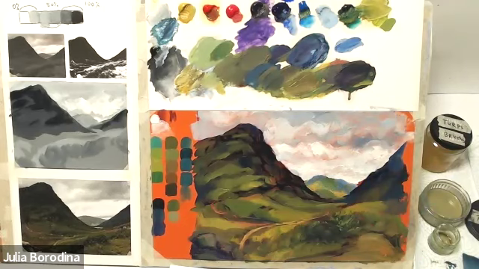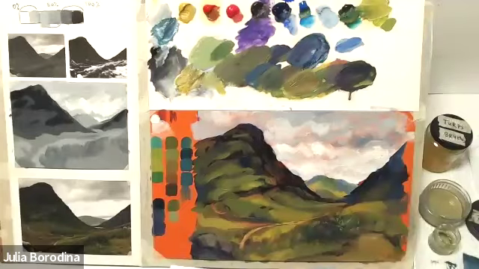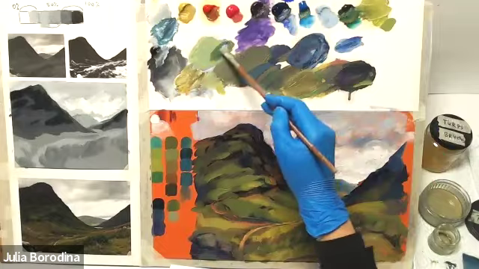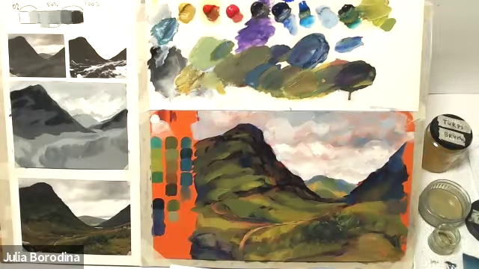Okay. I think I might need another slightly darker stroke to establish that slope a little steeper. Okay, that's quite nice.